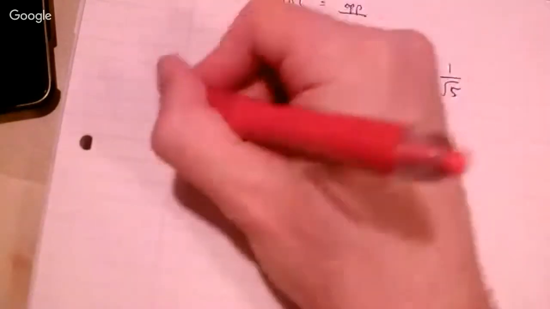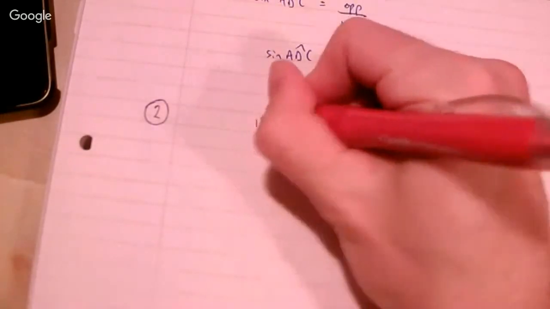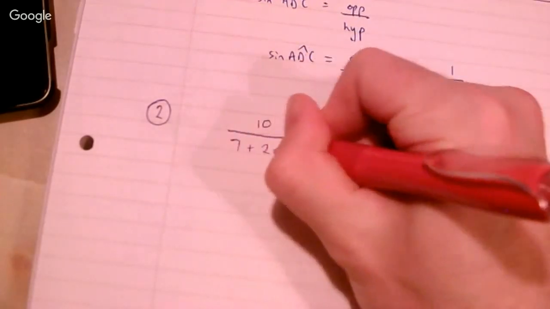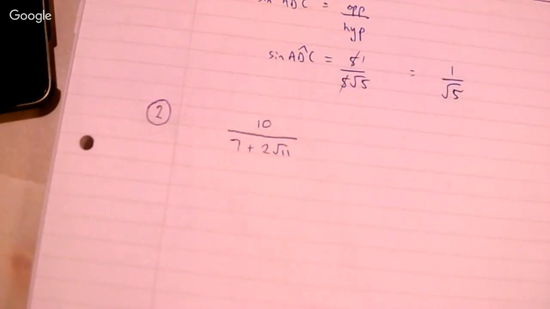Okay, right then, number 2. So number 2 is the third question, so I'll write it down first, which is 7 plus 2 root 11. Okay, so when we are completing surds questions, when you have something like this, it's called rationalizing the denominator, because the surd is on the bottom. We don't like surds to be on the bottom, we prefer it when they're up on the top.